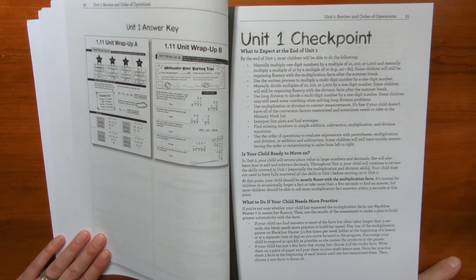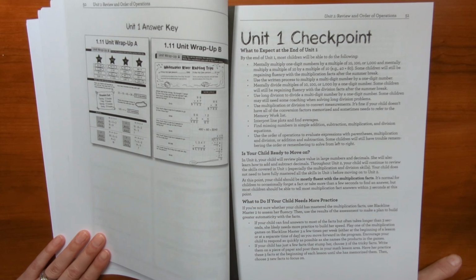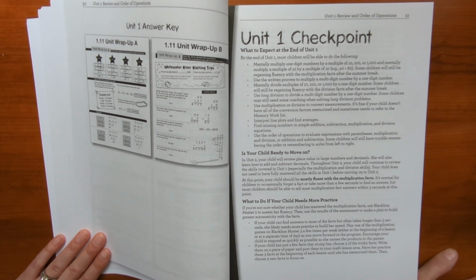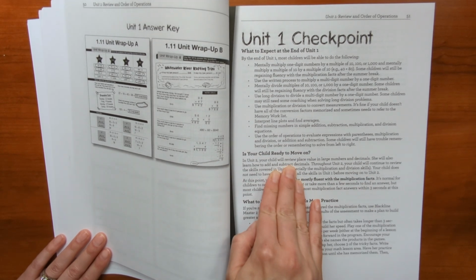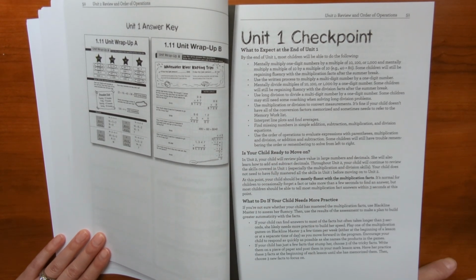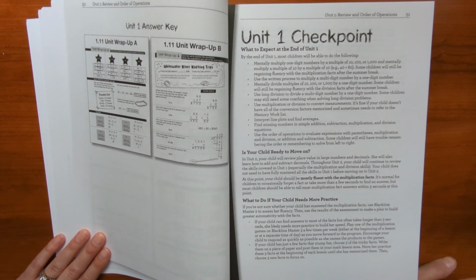And the review pages will continue to review these topics and skills, and often kids need another few weeks with a skill before they've fully mastered it. So don't be surprised if you find that some of the skills your child hasn't quite mastered, this tells you it's okay to move on. They'll keep practicing it, and within a few weeks you might be really surprised at how much more mastery they have after a little bit more practice in the review pages.